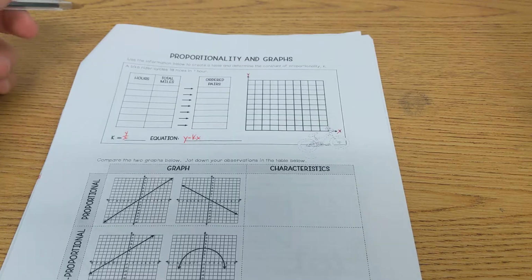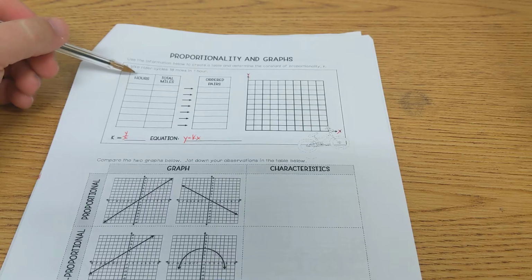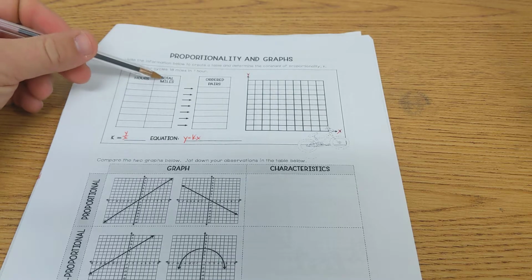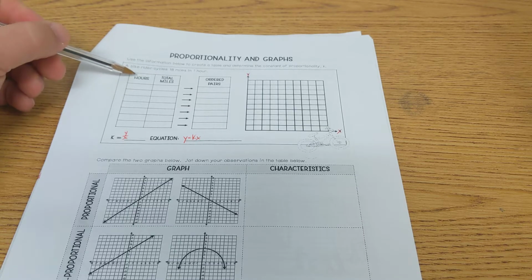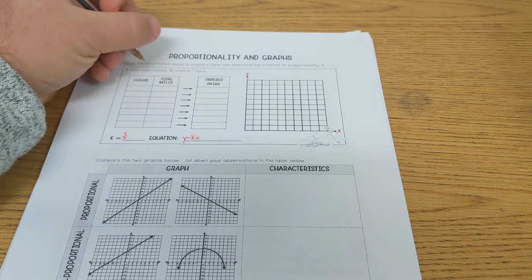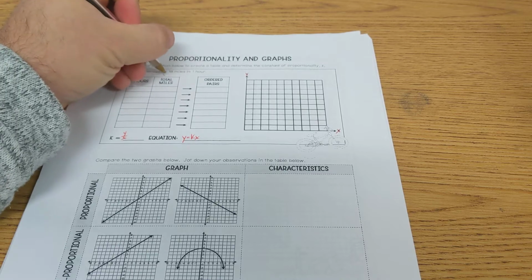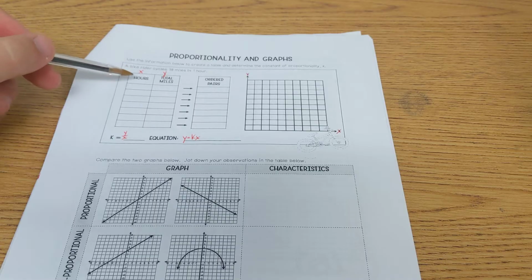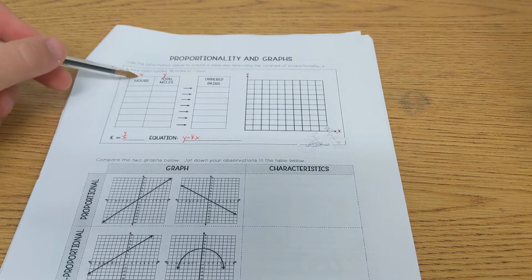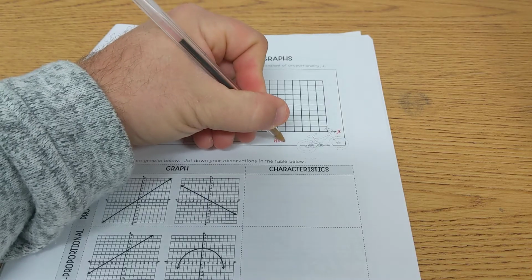Okay, so we've talked about this before, but hours and total miles, that's what we're talking about here. Now, we've said in the past that anytime we're talking about time, that's going to be our x. Our total miles will be our y. Okay, so with this, hours is our x, so we're going to put hours down here.